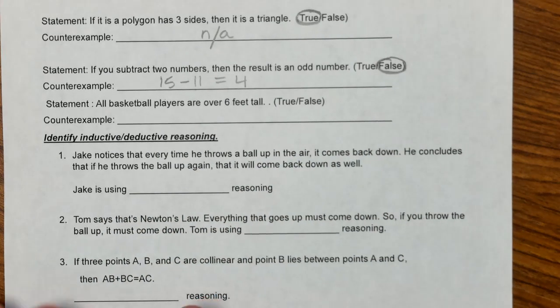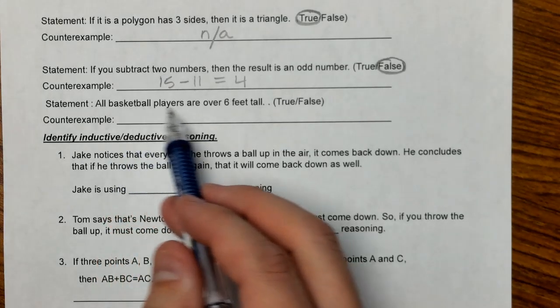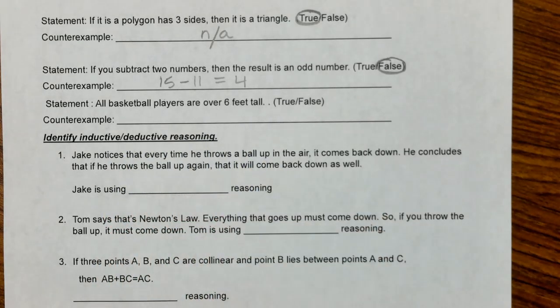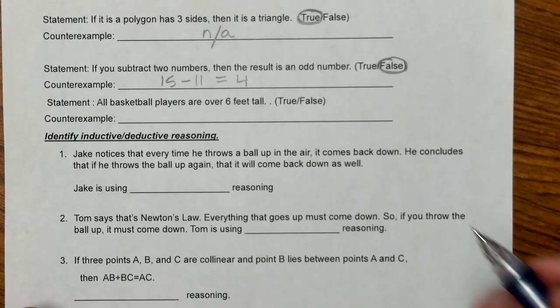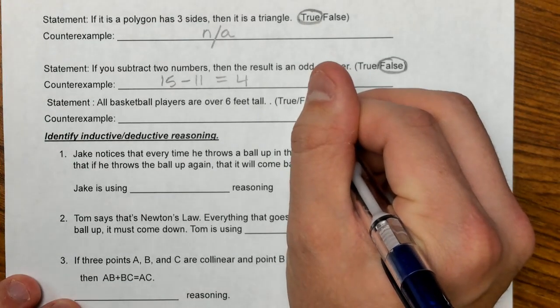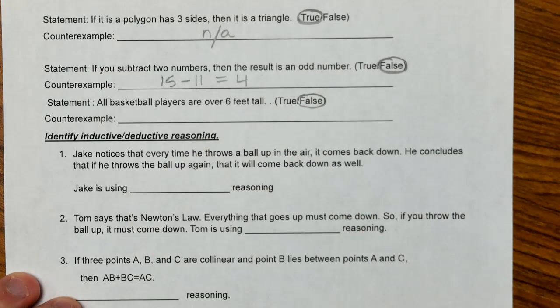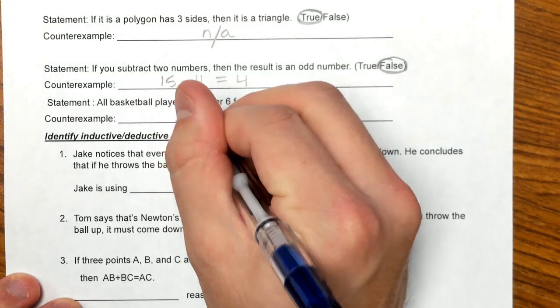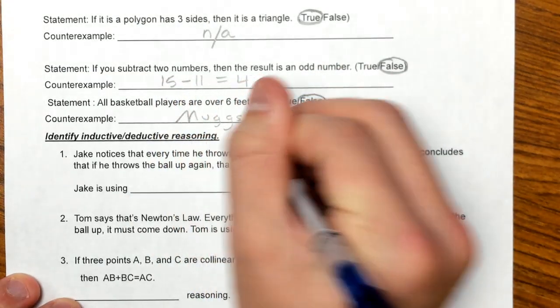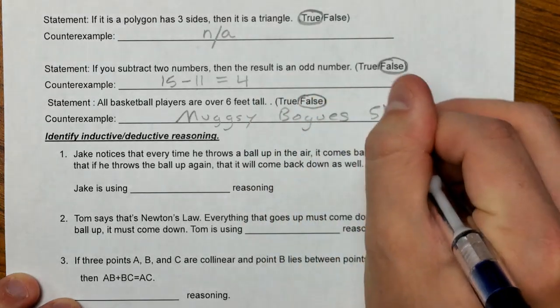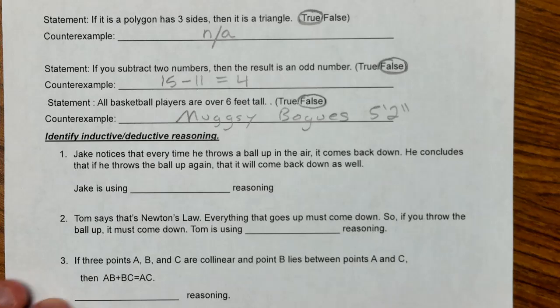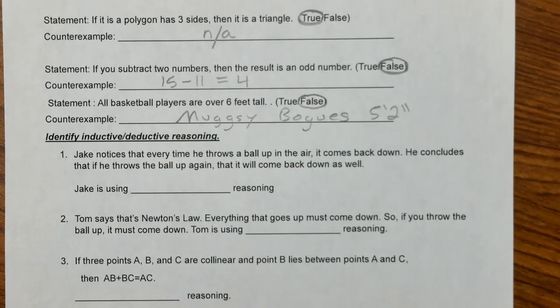The last one, these are really good hypotheticals to get our mind to wrap around it. All basketball players are over 6 feet tall. Well, have you seen a basketball player that is under 6 feet tall? Yes, you have. So we are going to say that this statement is false. What could be an example? Well, our good old friend Muggsy Bogues. Everyone has probably seen him if they watch Space Jam. He's a good 5'2", and he's an example of a professional basketball player that is under 6 feet tall.